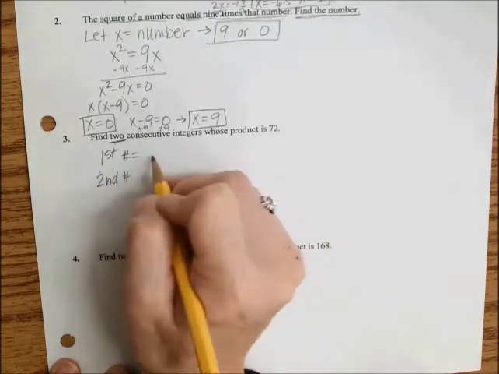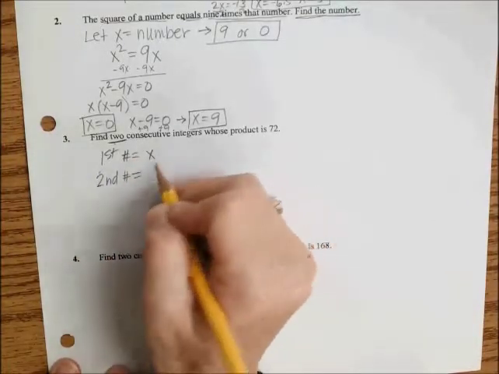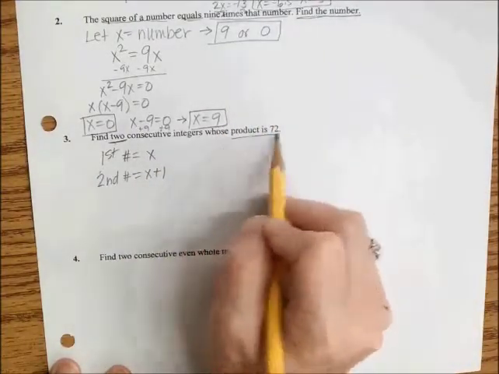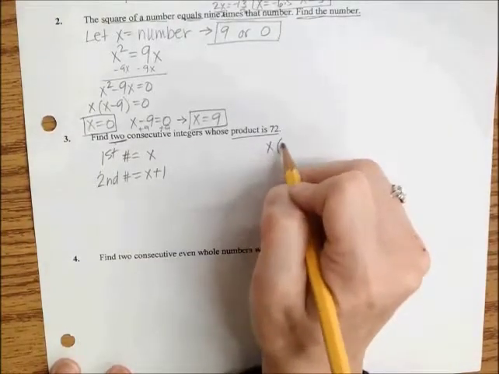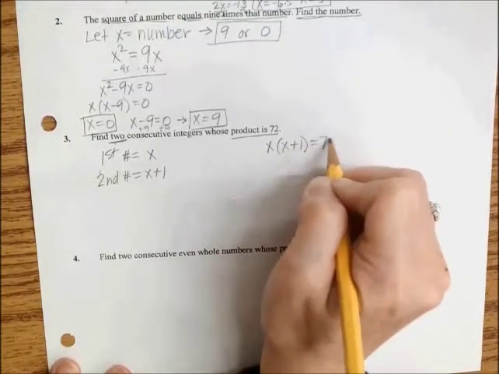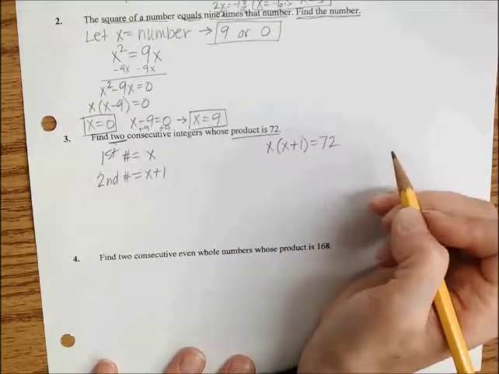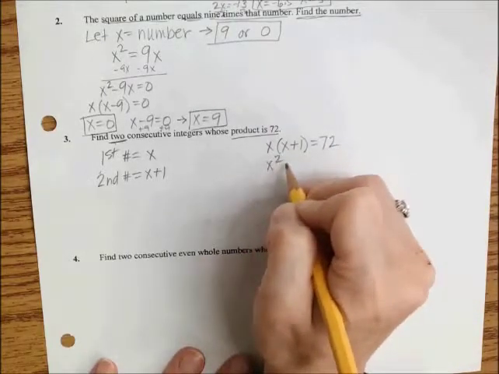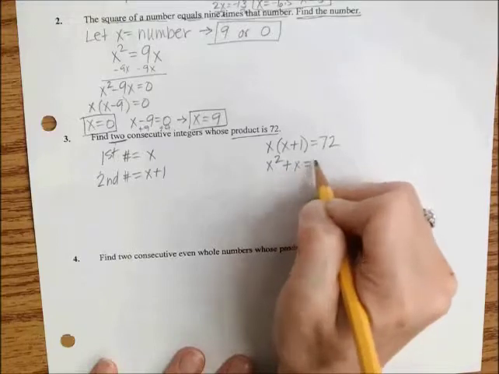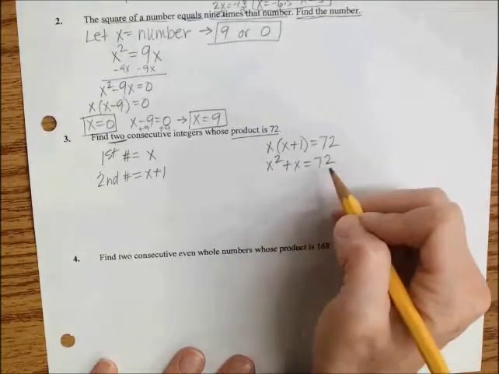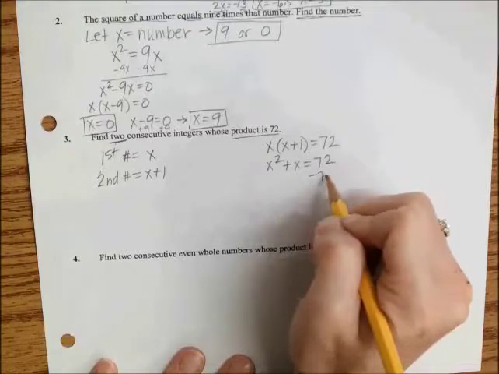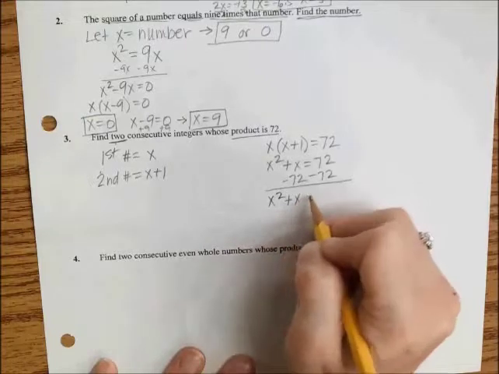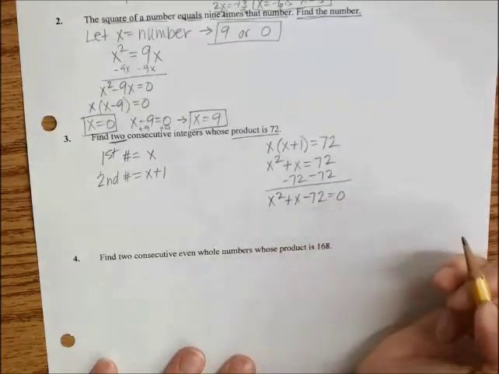Okay, and when we talk about consecutive, our first number is x, our second number is x plus 1. The story problem says the product is 72, so it's going to be x times x plus 1 equal to 72. And now we'll go ahead and multiply, simplify, and solve. So x, I'm going to distribute. X times x is x squared. Then I have x equal to 72. We're going to put it in standard form, so I'm going to set it equal to 0. So I'll subtract 72 on both sides. X squared plus x minus 72 equal to 0.